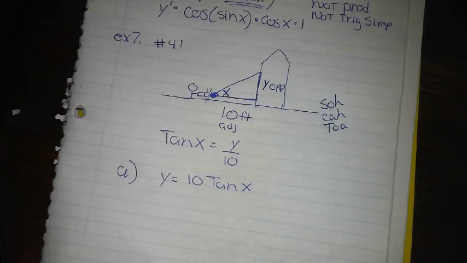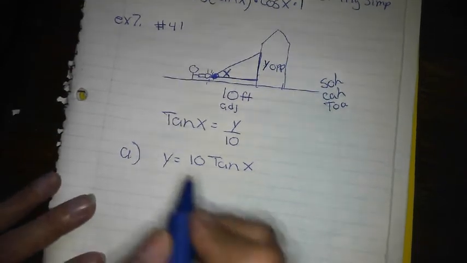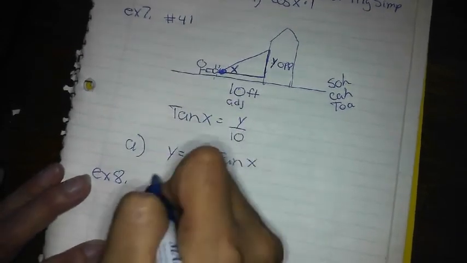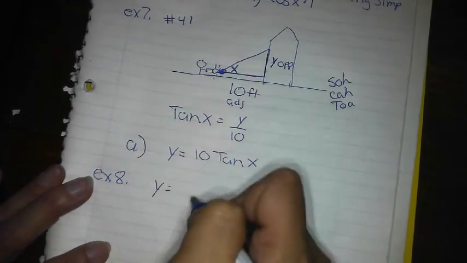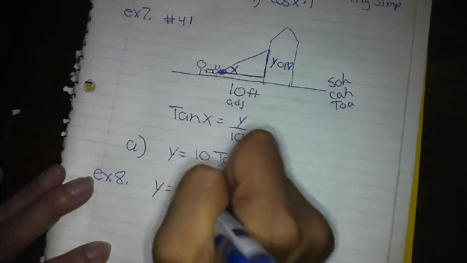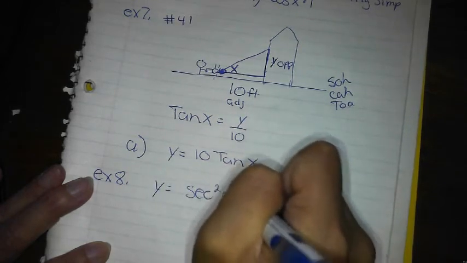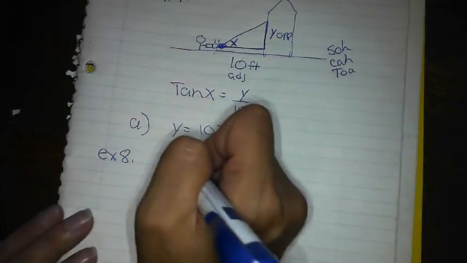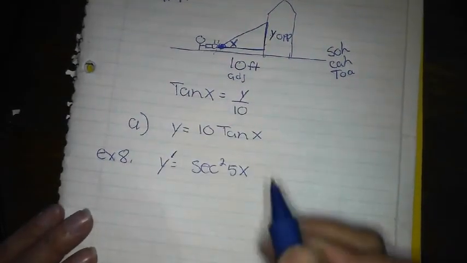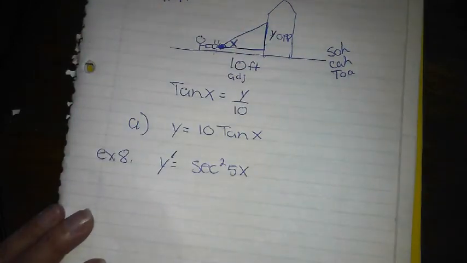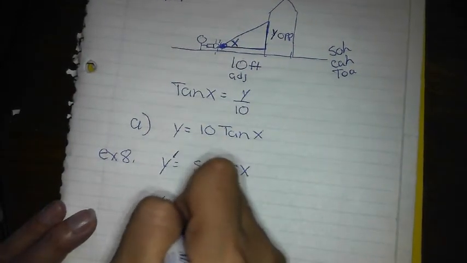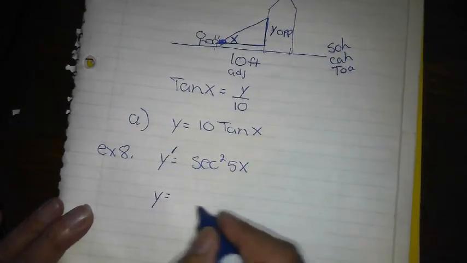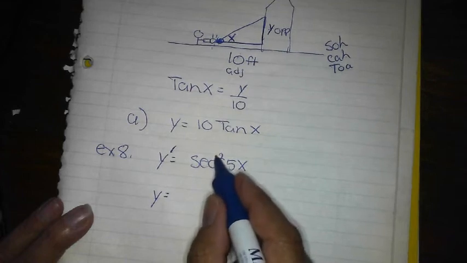And then our last one is an antiderivative. If I tell you the derivative equation is secant squared 5x. And the trig functions I do think are the harder ones to go backwards on. Oops, this is derivative. So we want to go back and figure out what the original equation is. So remember, you're always just asking yourself, well, what equation, when I take the derivative, gives me this?